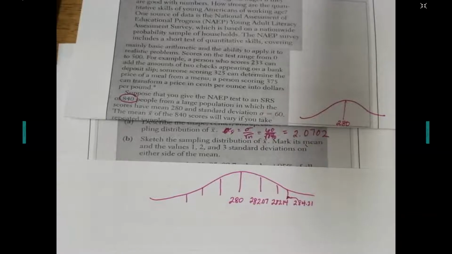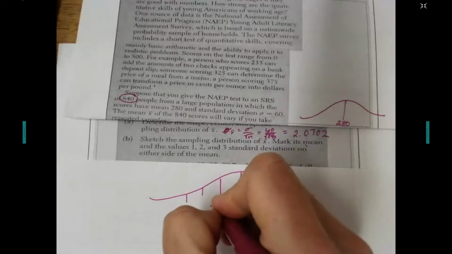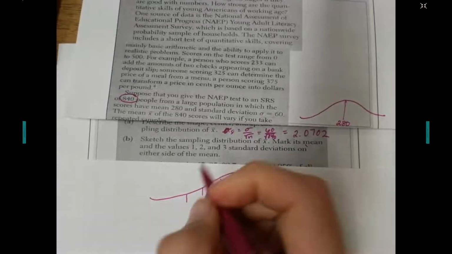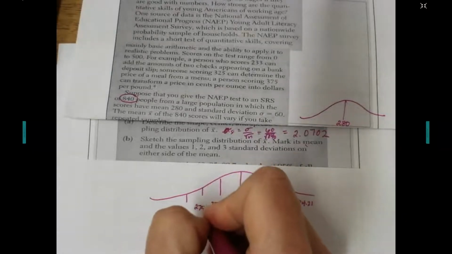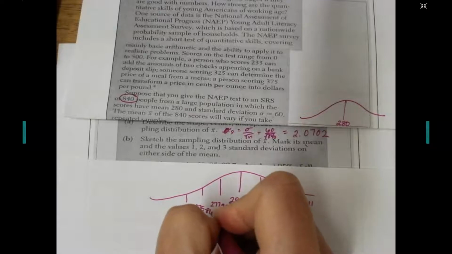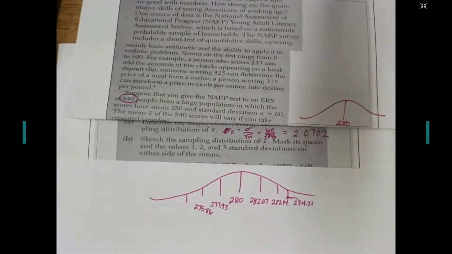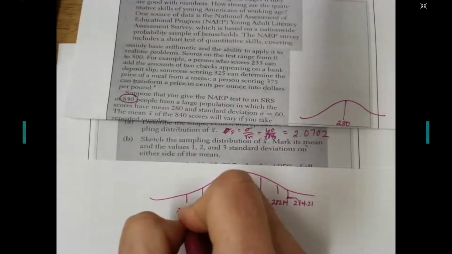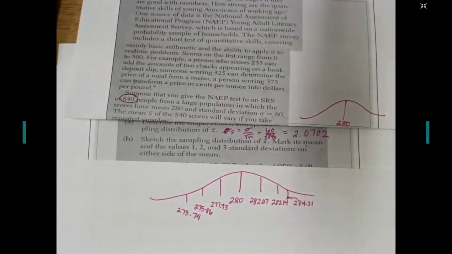So 280 minus 2.0702, that'll be 277.93. Minus 2.0702, so that's 275.86, then minus 2.0702, and that's 273.79 if I round it.